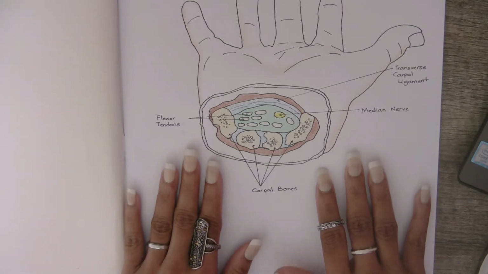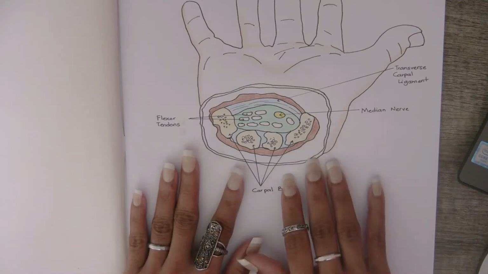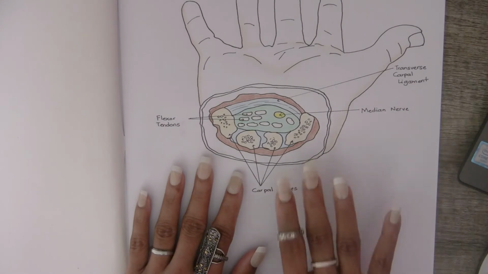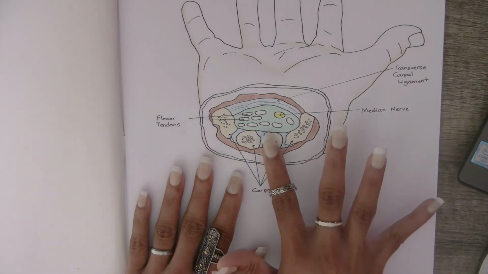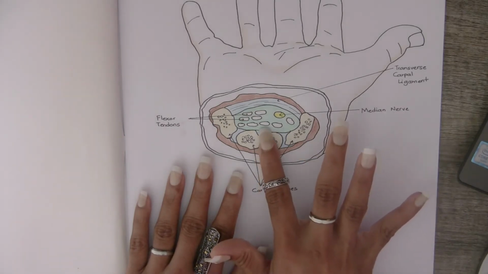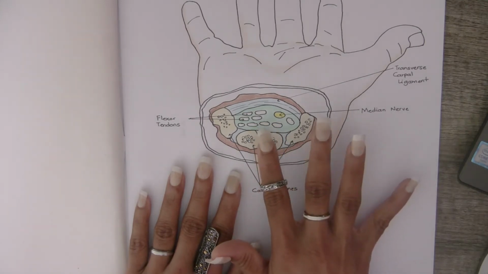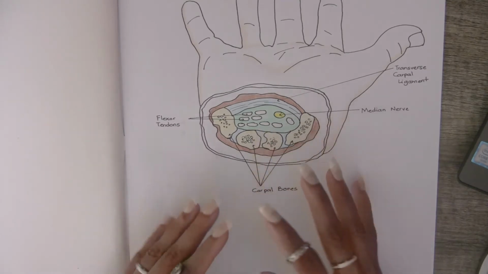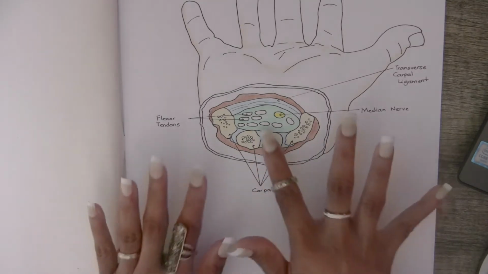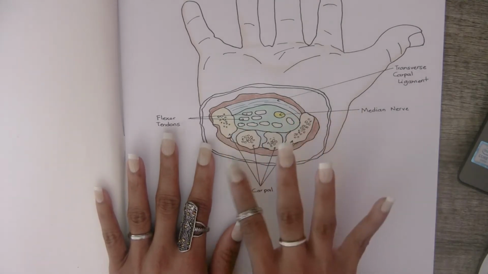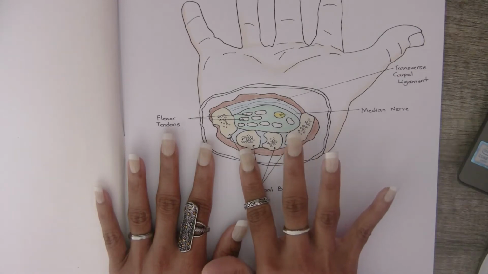Right, let's have a look at the causes of it then. Some of the reason why this median nerve can get compressed is due to the thickness of the tissue that surrounds the tendons. Once they become swollen and they thicken, they will then compress this median nerve, giving rise to all the symptoms that you're experiencing. Some of the causes?